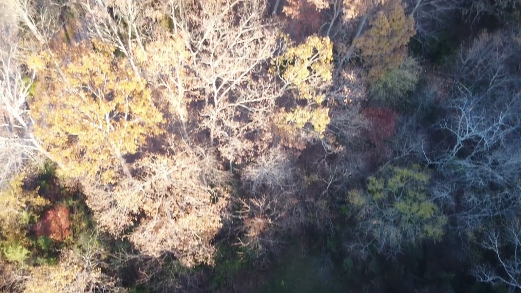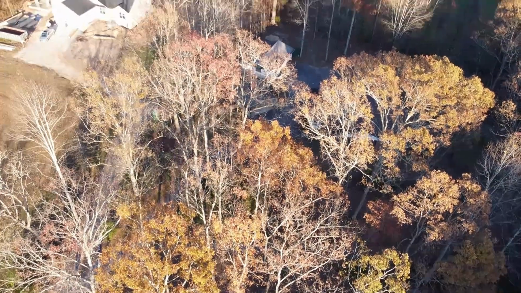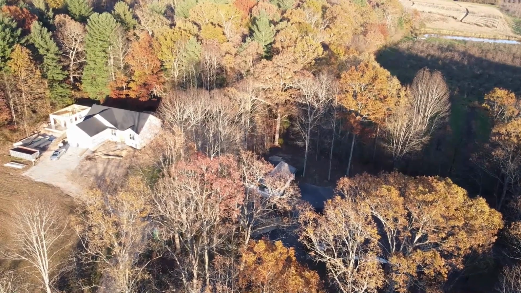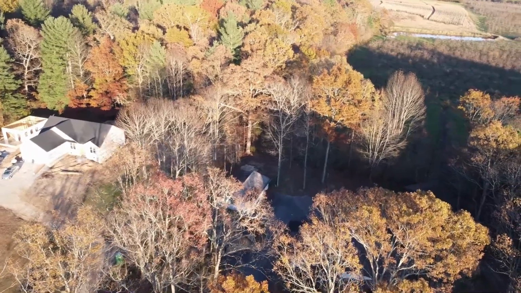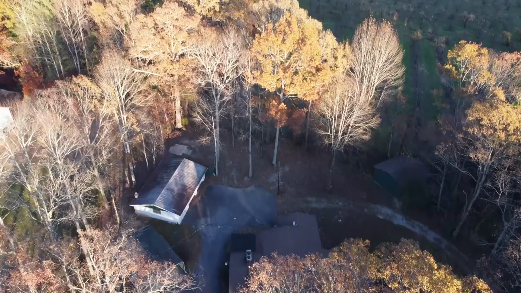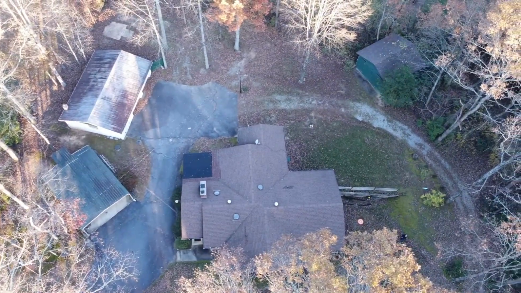I will tell you truthfully, at first it was a little stressful when suddenly nothing was changing on my screen, the picture wasn't changing, and I knew I was still flying. But I know there's a big hole above the house here in the trees, but you can see those trees are big.